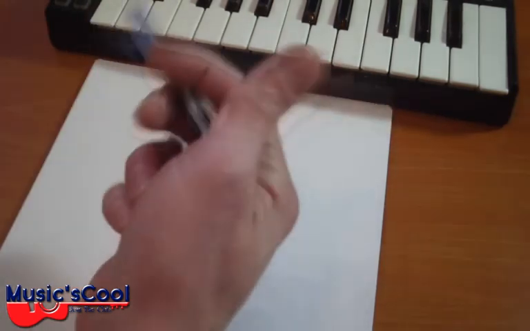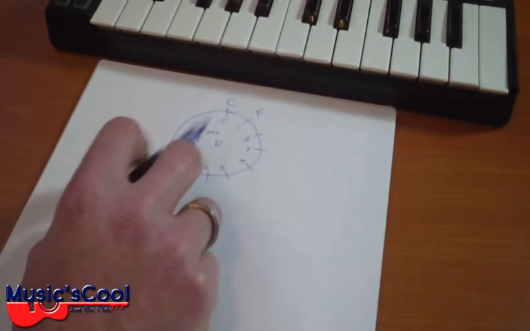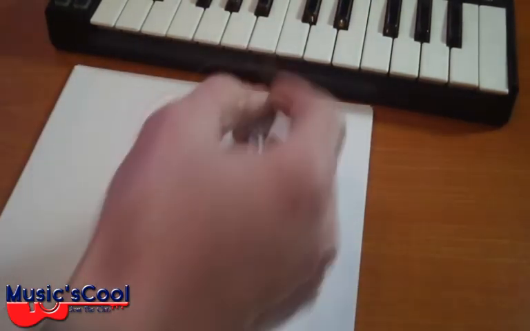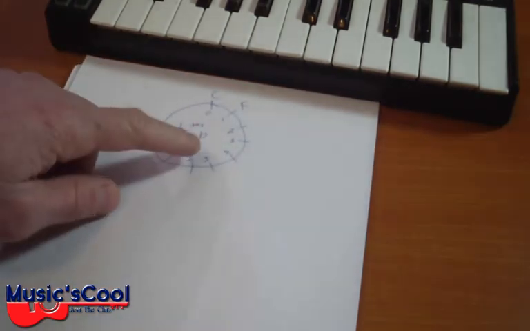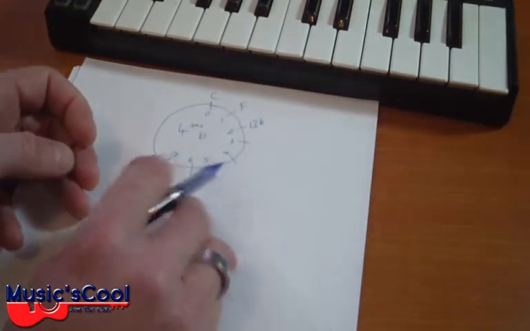Well, this is the circle of fourths, so we do the same thing, but we only go up 4. So now we've got C, D, E, F. So F is the key that has 1 flat in it. And we do the same for the rest. So we start from F. Don't forget to count the letter you're on. So F, G, A, B. And it's actually B flat, but I'll explain that in a minute.